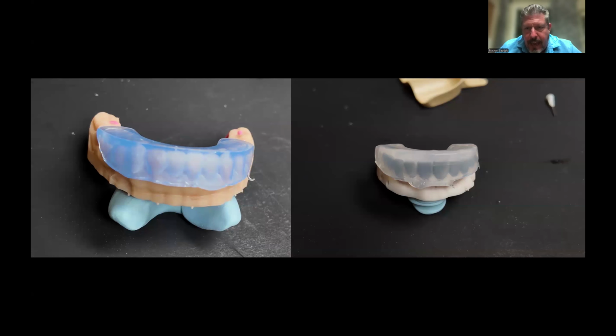Now you can see when it comes out, I have this beautiful, even, clear matrix. The one on this side, the blue one, is Seal. The other one is this Elite Glass. I like Elite Glass better than Seal.